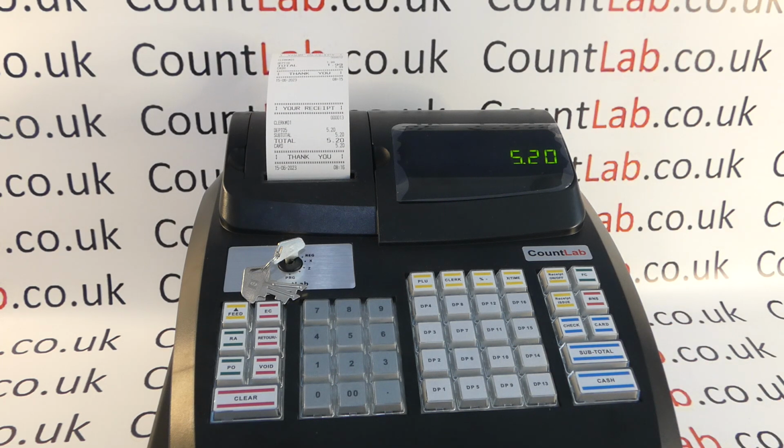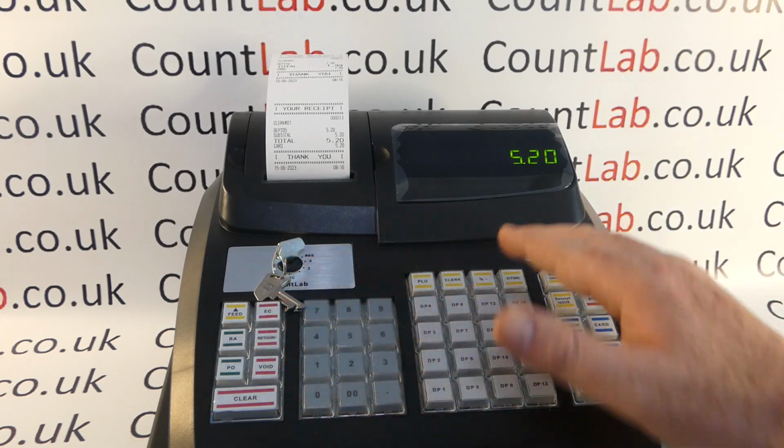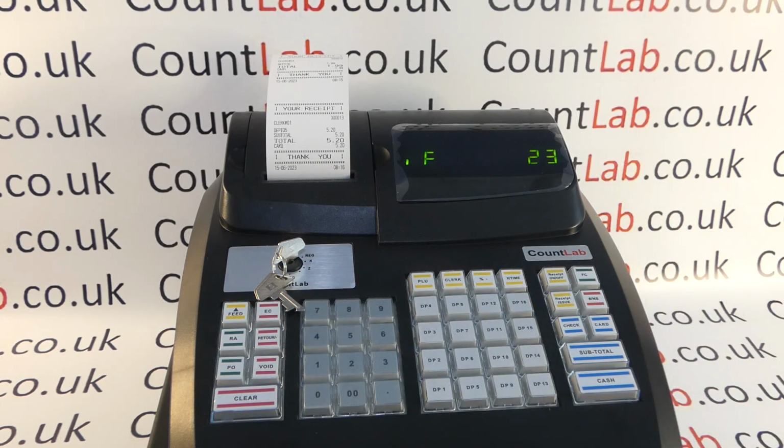So if you press a button by mistake, or maybe when cleaning the till, that happens quite a lot, maybe you're getting rid of fingerprints or whatever and you're giving the till a dust and you get an error, everyone instinctively panics because obviously the till's making a big dramatic noise. There's no need to panic, just press clear.